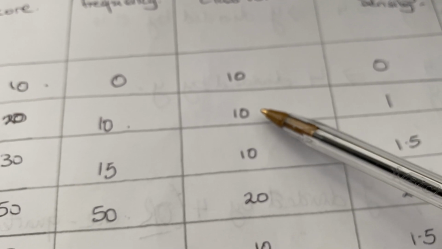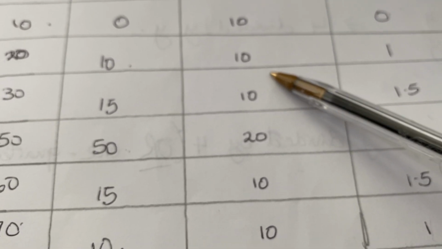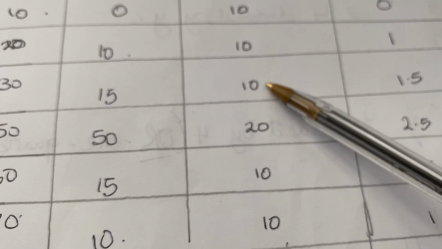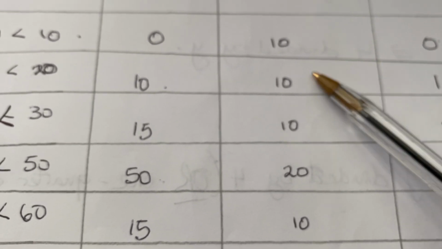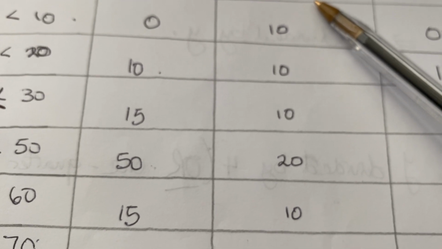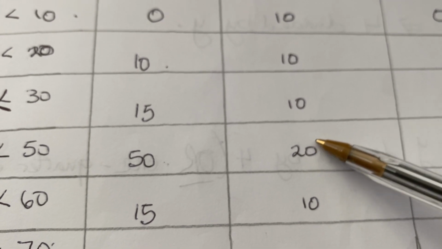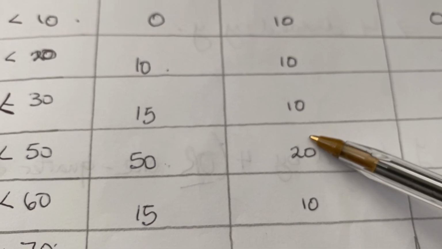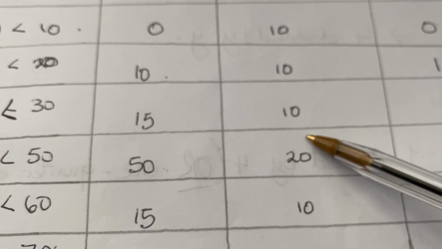Okay, now look at the class width. Apart from 20, it is an equal interval. Apart from the 20, it makes it unequal. So we have 10, 10, 10, and then it jumps to 20, 10, 10, 10. If the intervals are equal, then we can use it to plot the ogive, the cumulative frequency curve. But because they are not equal, we plot the histogram.